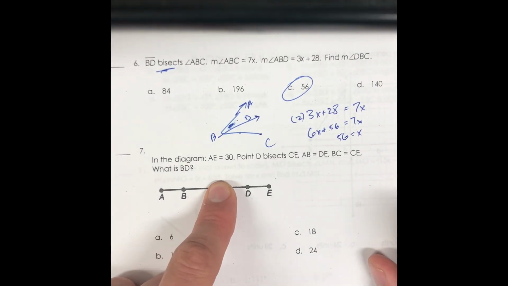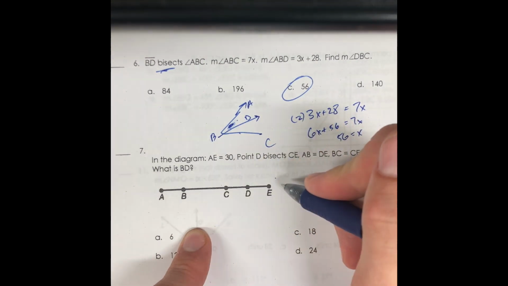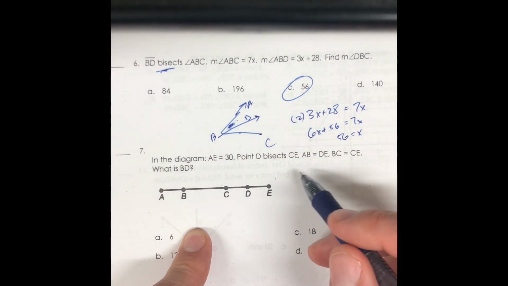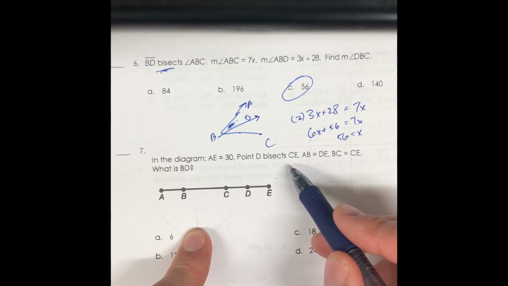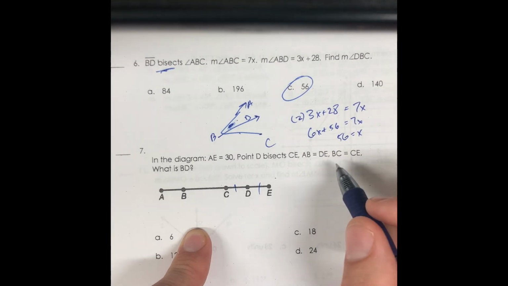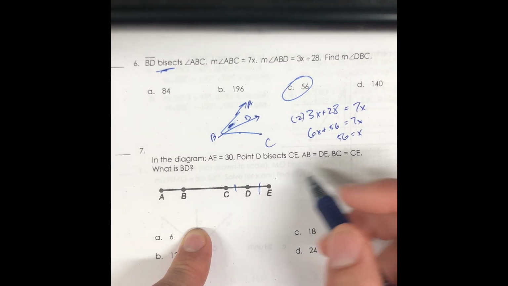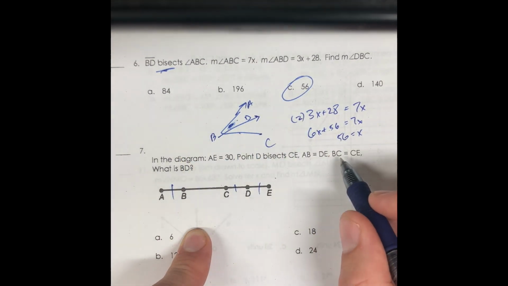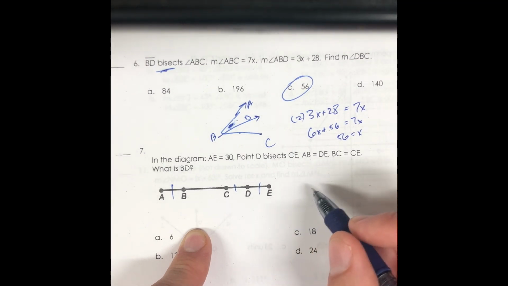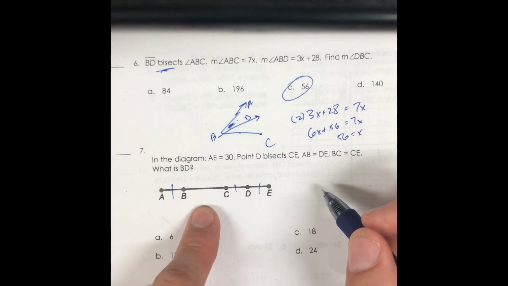In the diagram, AE is 30, and point D bisects CE. So these two are equal. AB is equal to DE, so this one's equal, and BC is equal to CE. What is BD?